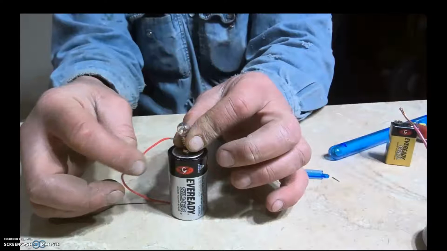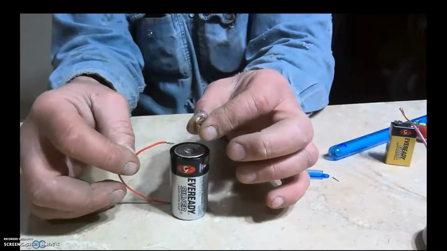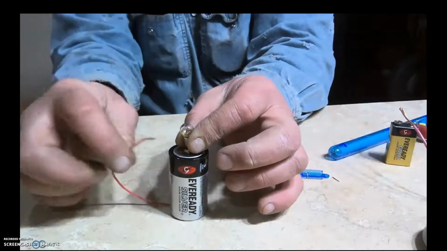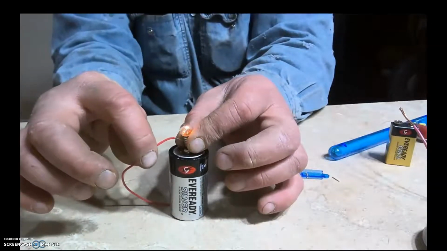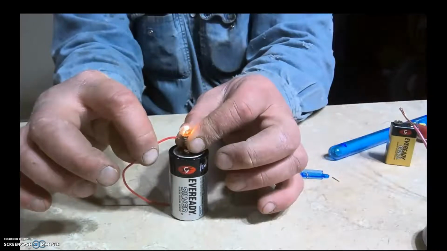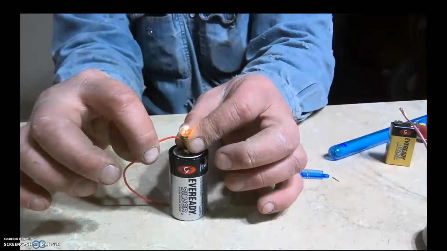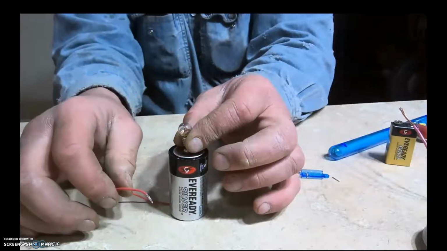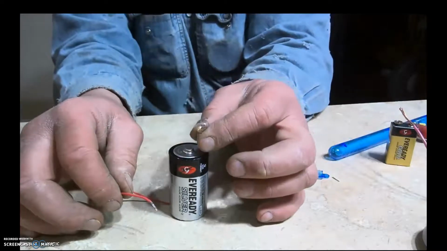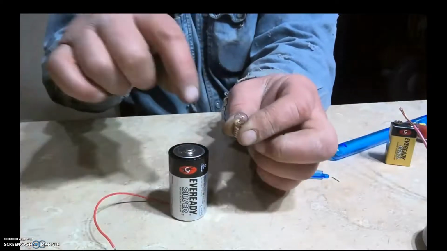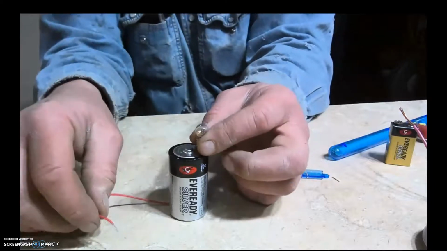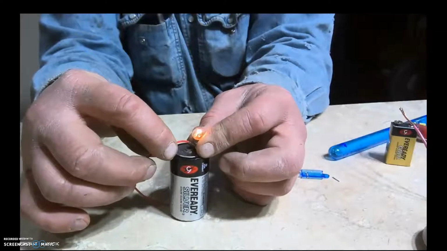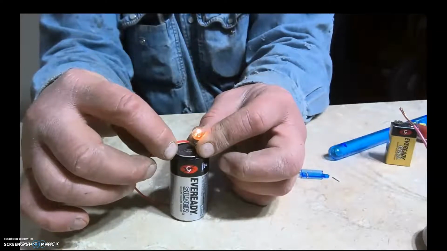So what happened now? The bulb lit. The electrons in this closed circuit are moving from the negative terminal of the battery through the wire into the screw cap of the bulb, up through one of the lead wires, through the filament, down the other lead wire, through the tip of the bulb, and into the positive terminal of the battery. Now, we're going to try moving the tip of the bulb onto the metal around the positive terminal of the battery. And what happens? Well, the bulb lights up again.